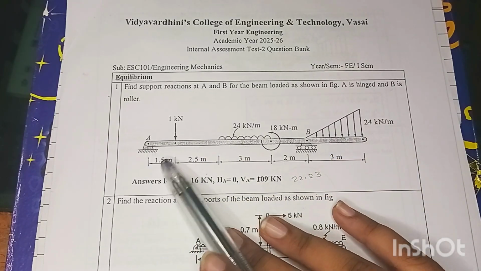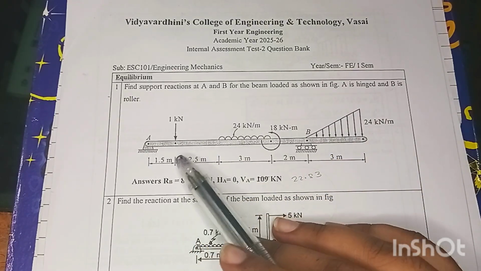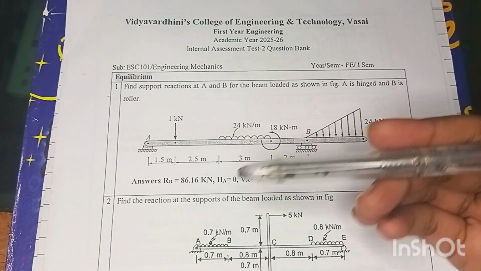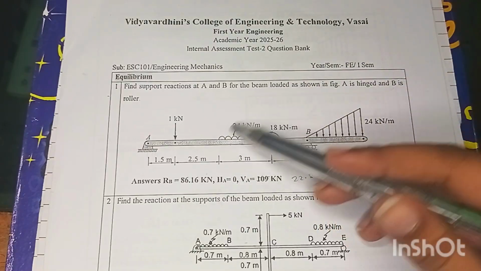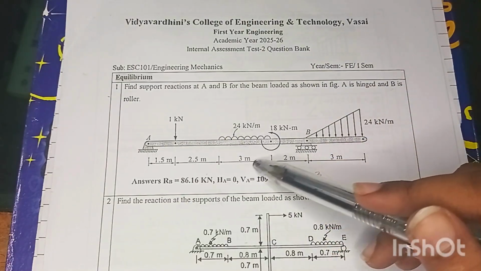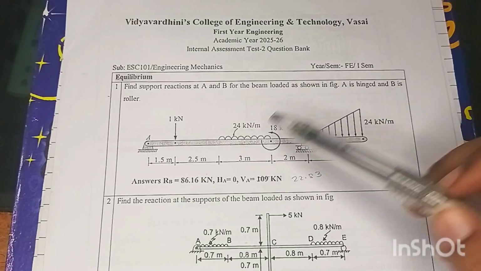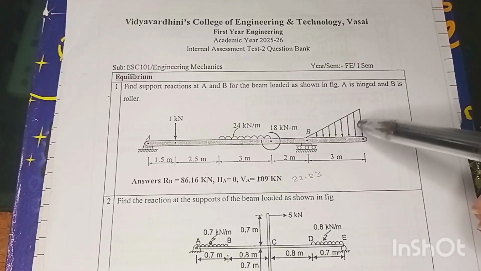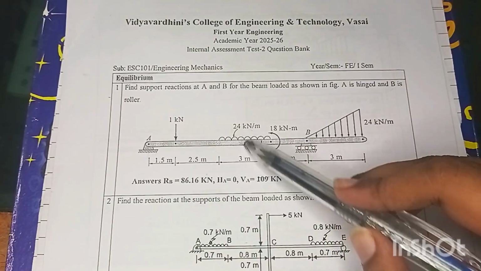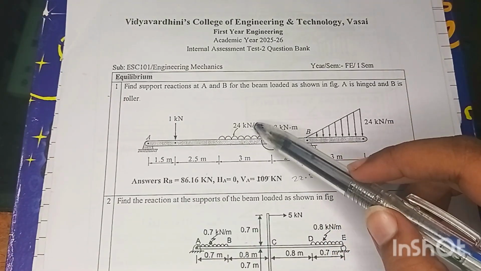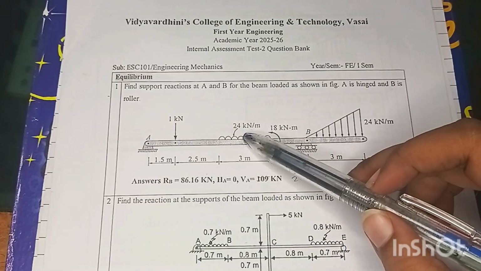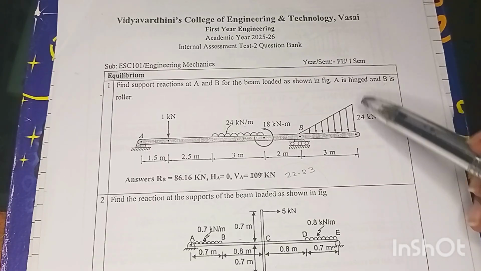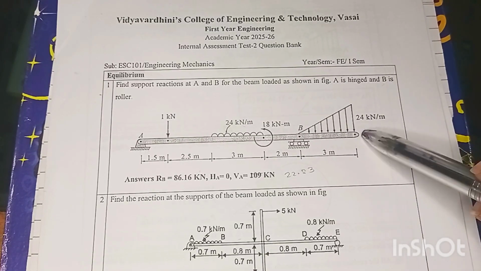You have to first define all the forces with their respective distances to calculate the moment, and then use summation of Fy and summation of Fx equal to 0. But in this there is a UDL and a UVL. UDL is uniform distributed load, and UVL is uniformly varying load. For the UDL, you just multiply the force into the distance, and the force acts at half of the distance. For the UVL, you only have to find the area of the triangle, half into base into height.